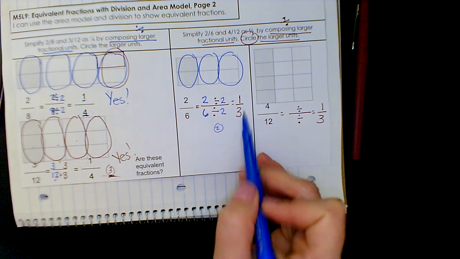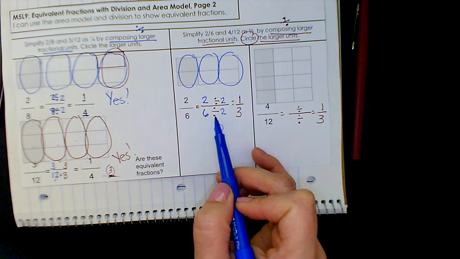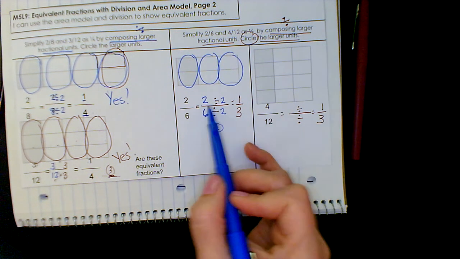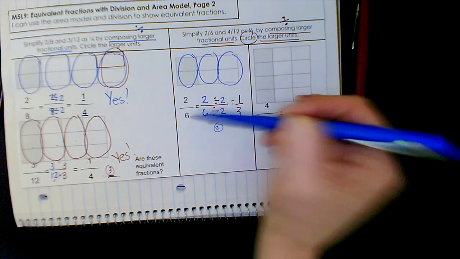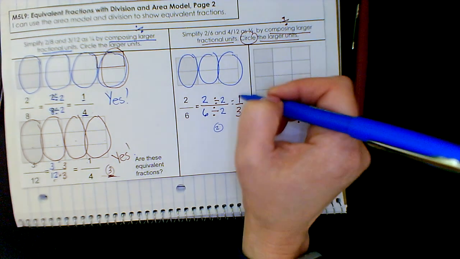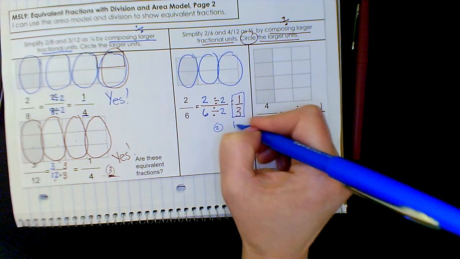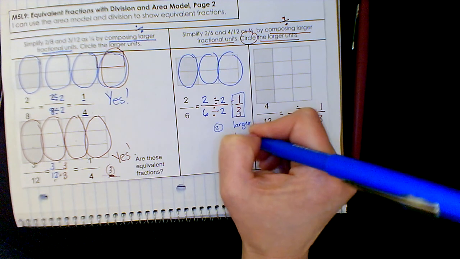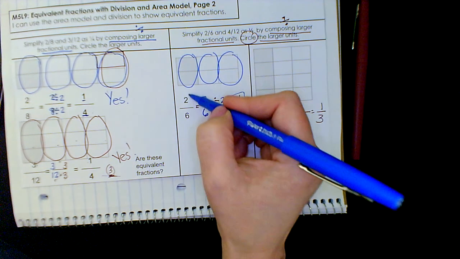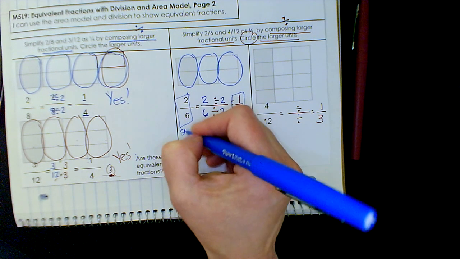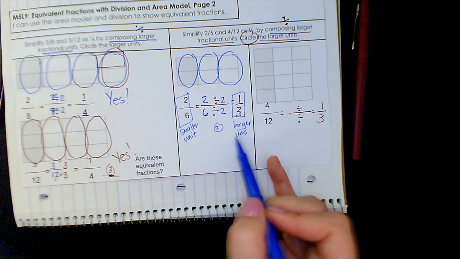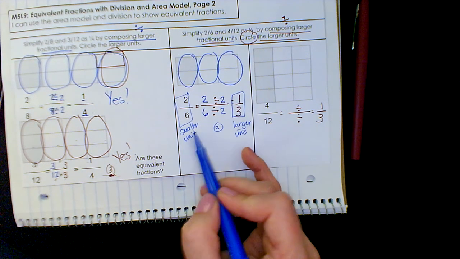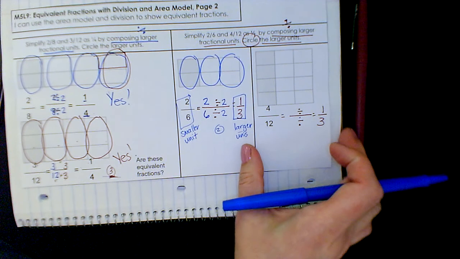Because I thought of multiplication. Decomposing is when I'm going to multiply. But because I'm composing, I'm dividing to get that larger unit. So which is the larger unit? 2/6 or 1/3? 1/3 is my larger unit. What's my smaller unit? 2/6. Okay? To get the larger unit, you divide. To get the smaller unit, you multiply.